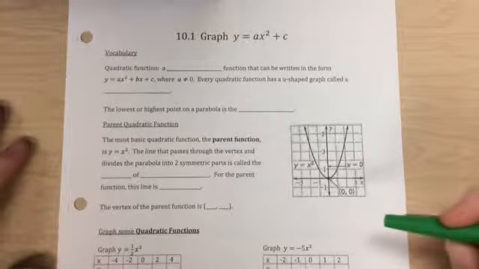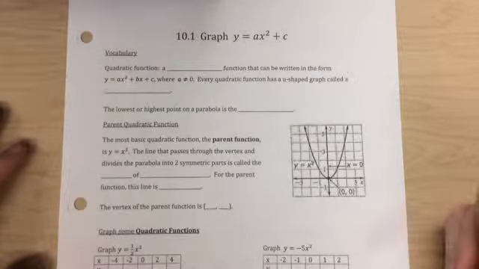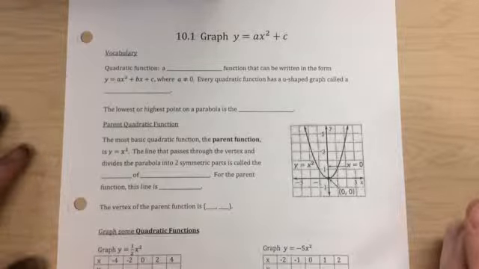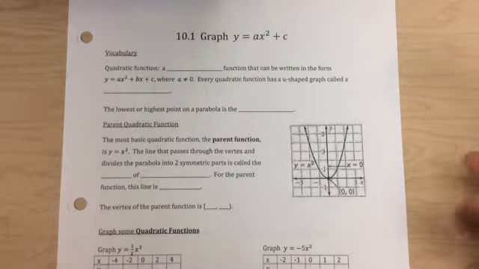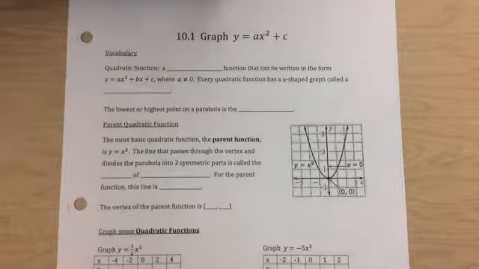Hello students, today we're going to look at starting chapter 10, look at 10.1, which is graphing equations in the form y equals ax squared plus c. And the ax squared and the c look familiar to us because that's part of the trinomials that we've been dealing with, and we're going to get to more of those trinomials, but now we're going to start pretty easy with ax squared plus c.